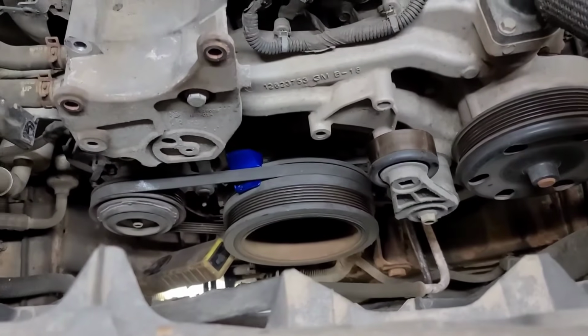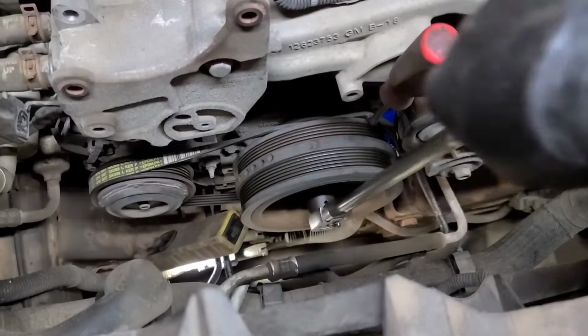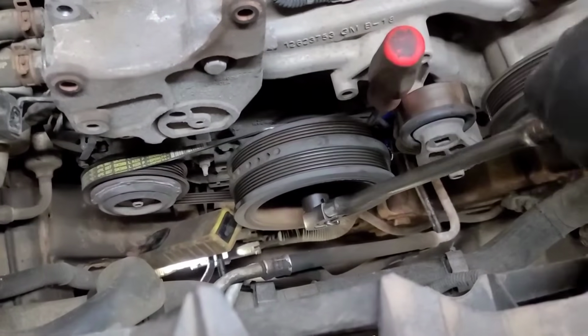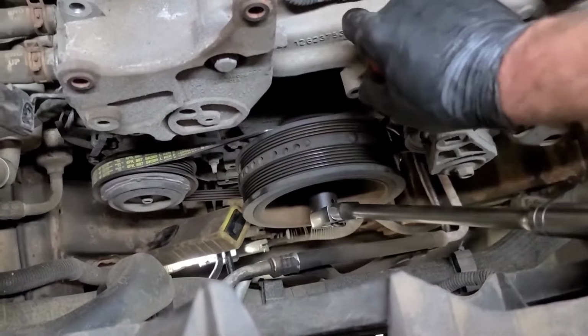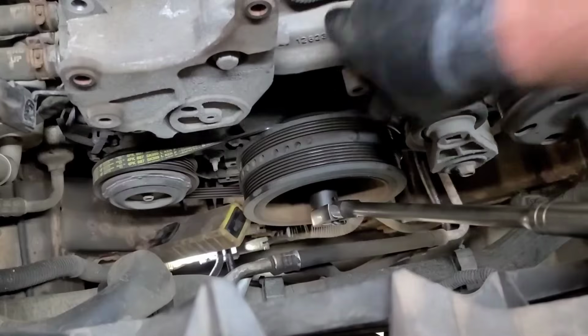We'll see. Well, that didn't exactly go as planned. I had to use a prying tool to give it a little help. It's stuck in there now. Oh well.